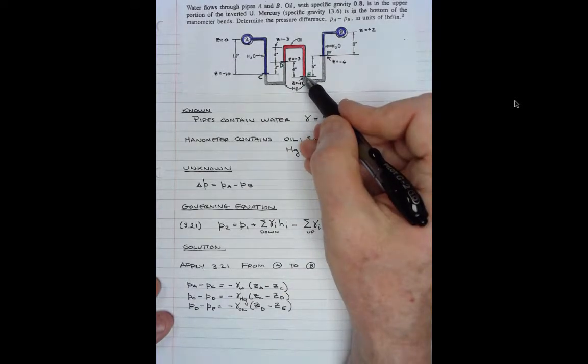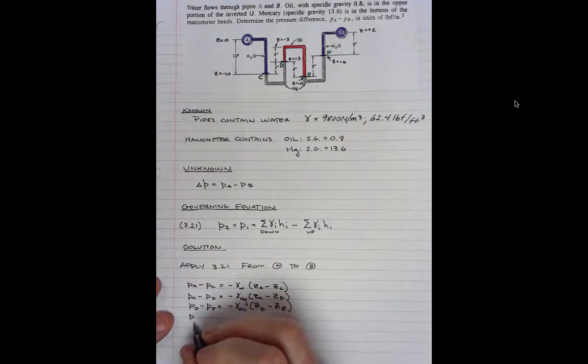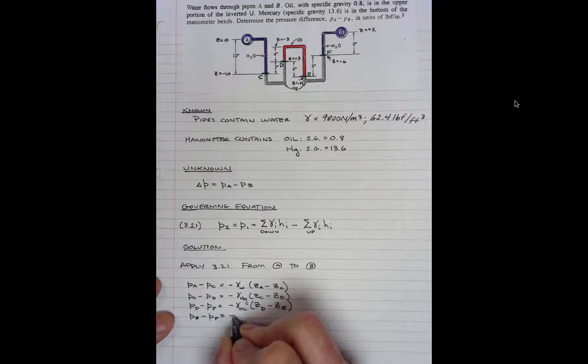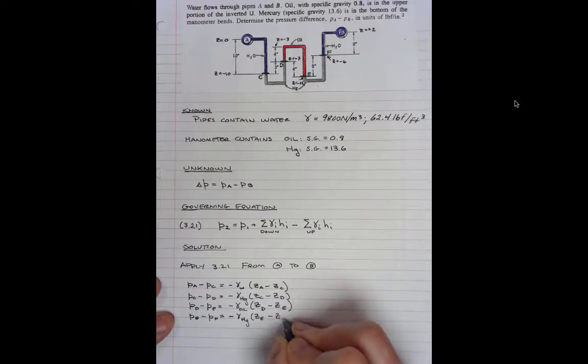Then from E to F, we're now going to move up in that fluid. Pressure E minus the pressure at F equals minus gamma mercury (ZE minus ZF).